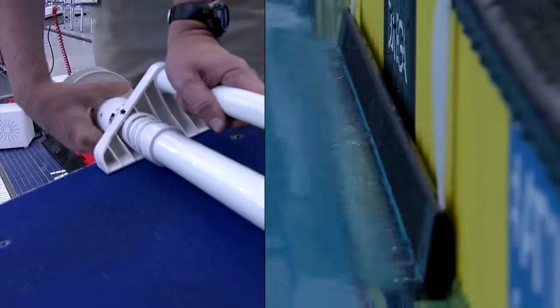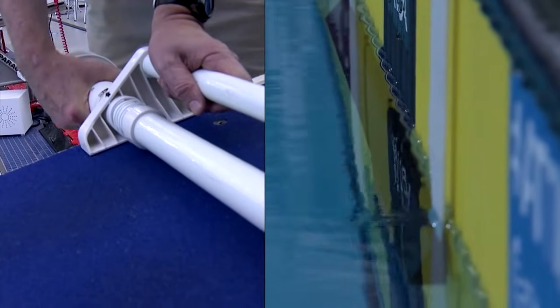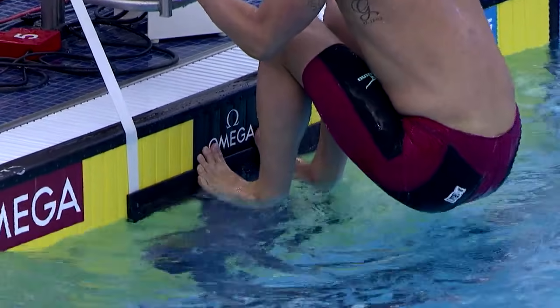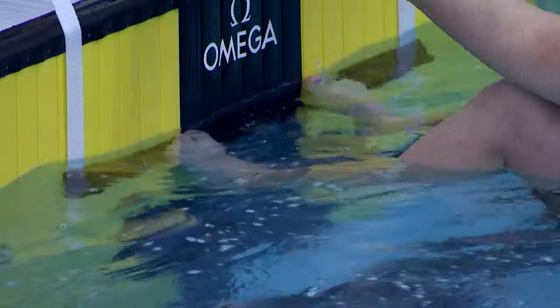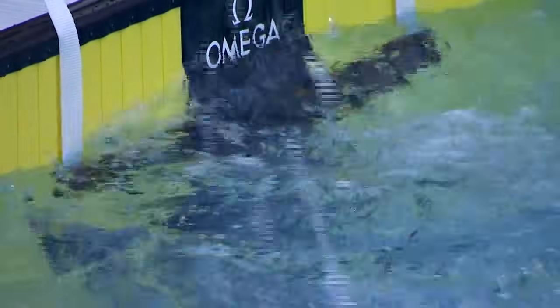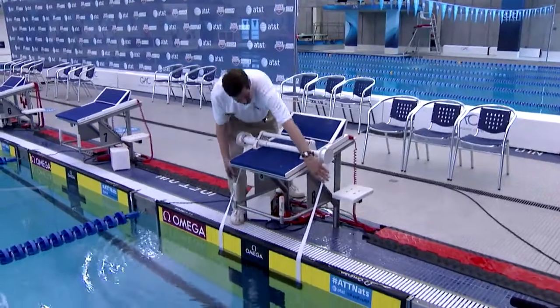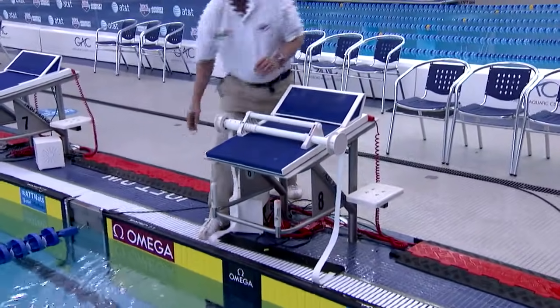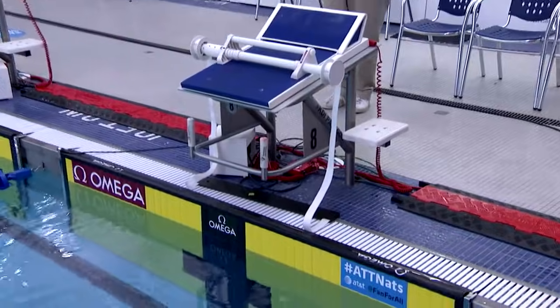The ledge will be placed on the starting block by the official. The height of the ledge in the water is to be adjusted by the swimmer. Take your mark. After the start of the race, it's the official's responsibility to remove the ledge from the water so that it doesn't interfere with the touchpad.